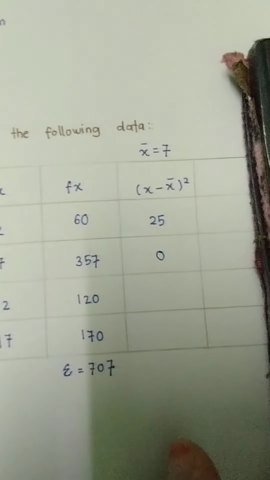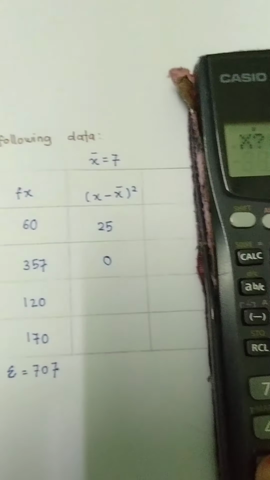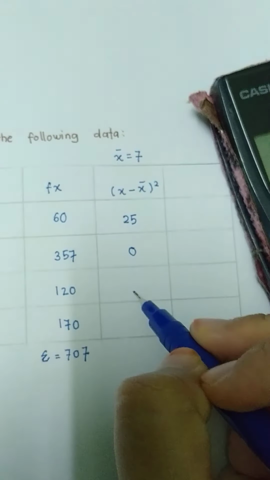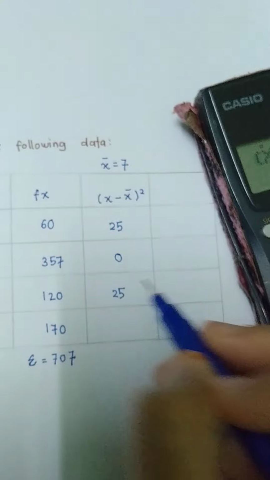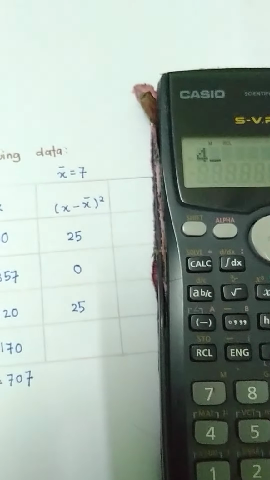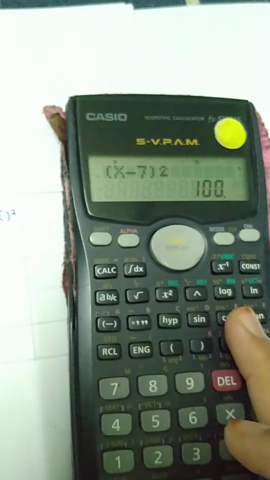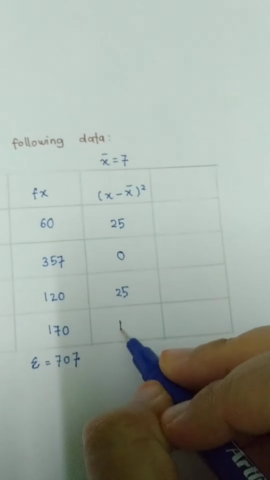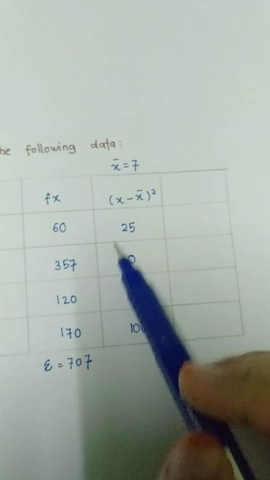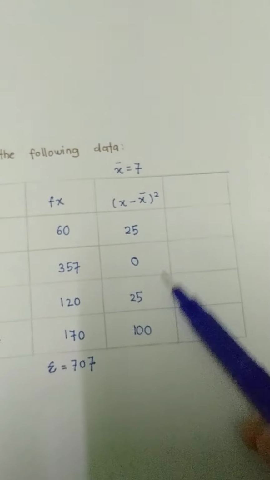For the third class, press calculate, and then x is 12, so we get 25. And then for the last class, press calculate, and the value of x is 17, so we get 100. So this is our (x minus x bar) square for every class.